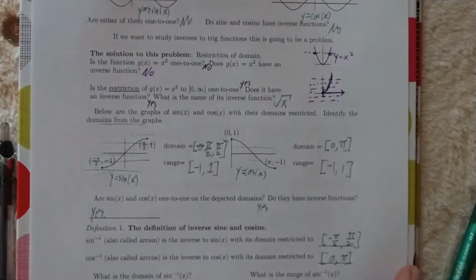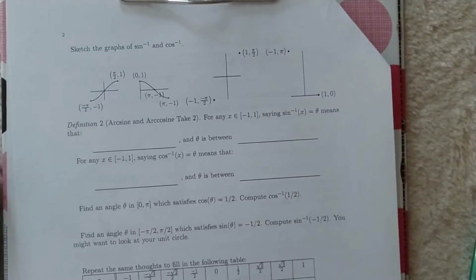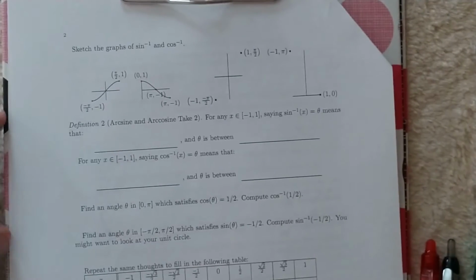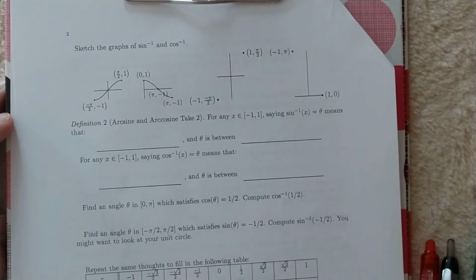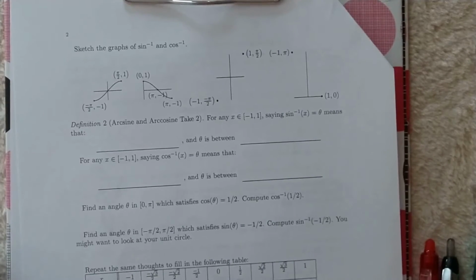So, let's just continue studying these inverse trig functions for a little bit. So the first thing you might want to do is evaluate them. No, that's the second thing we'll do. First we'll graph them. Let's graph these things.